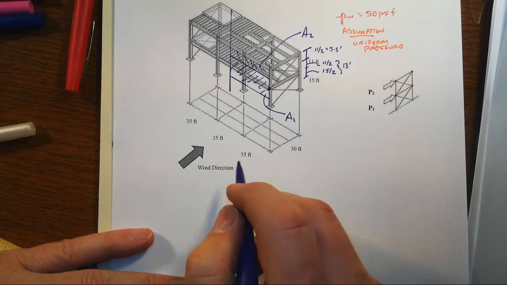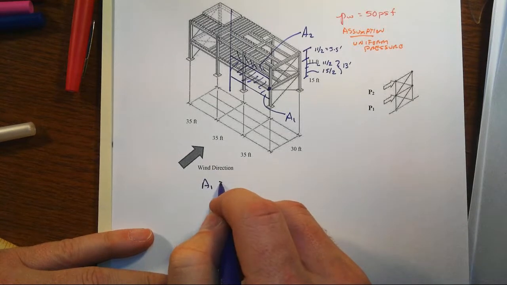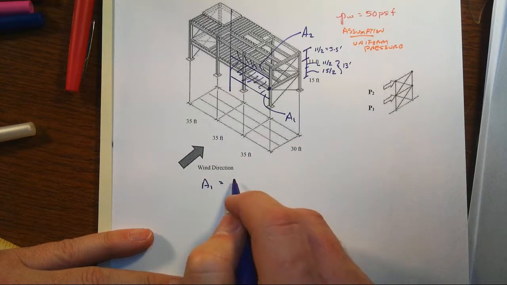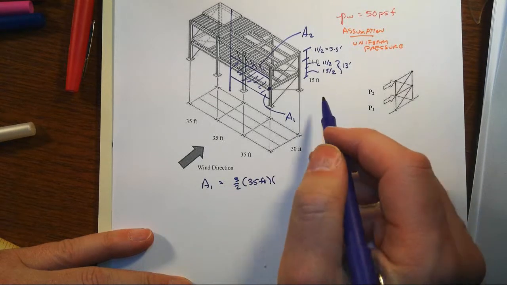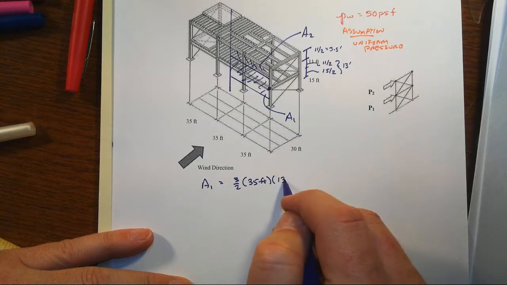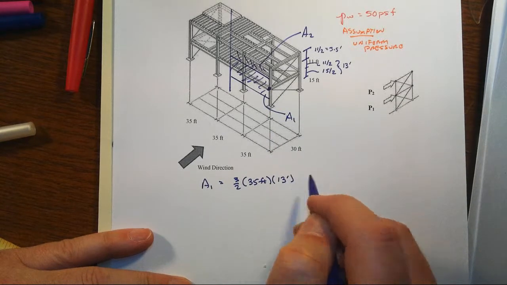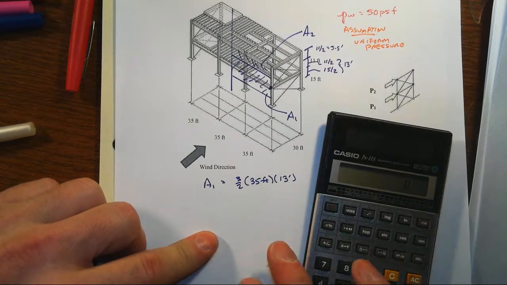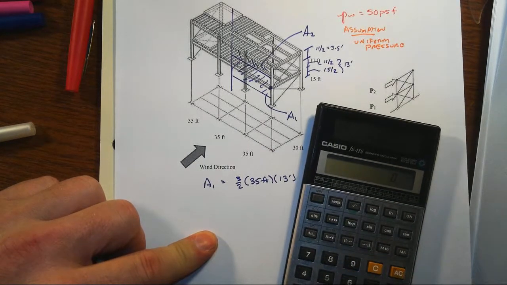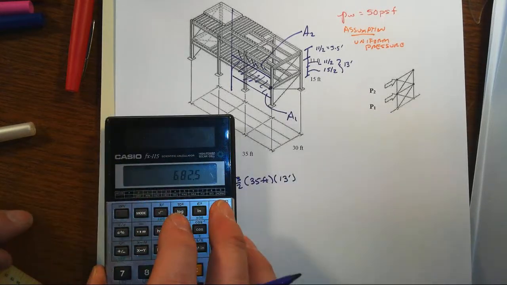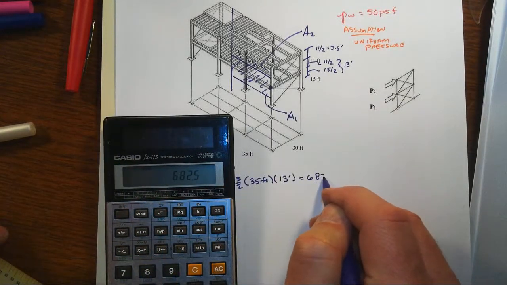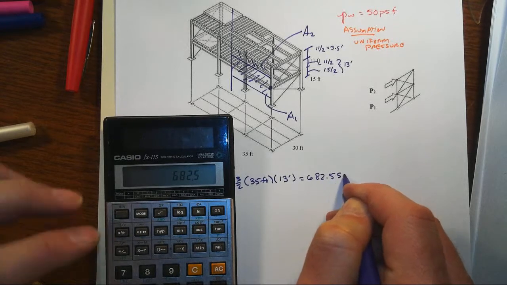Right, so that means here that area 1 equals, well, we got 35 plus a half of a 35, or 3 halves, 35 feet times this area 1 is down below, so times the 13 feet. And I don't know why I mixed the symbols of the feet, but I did. 1.5 times 35 times 13. I want to double check that. 1.5 times 35 times 13 is 682.5 square feet.